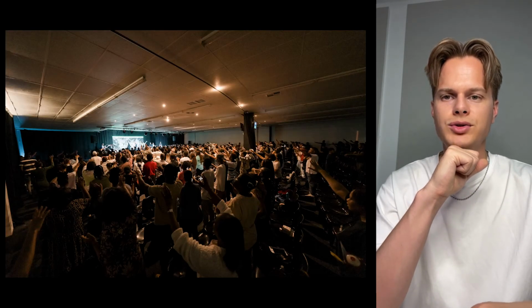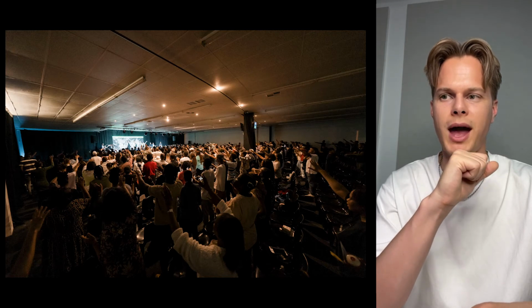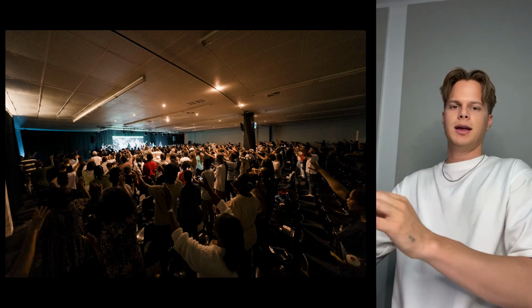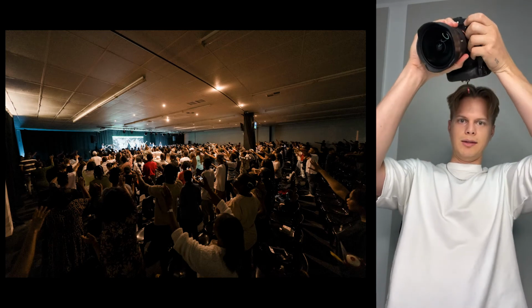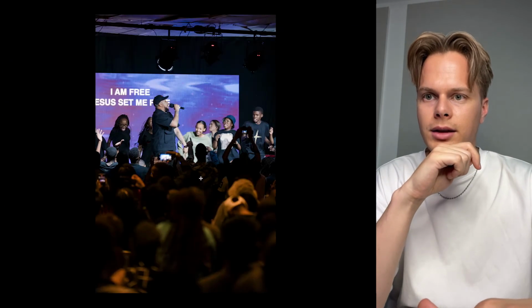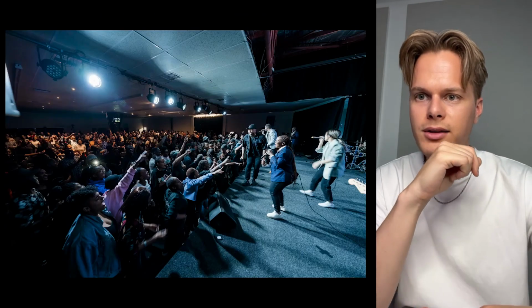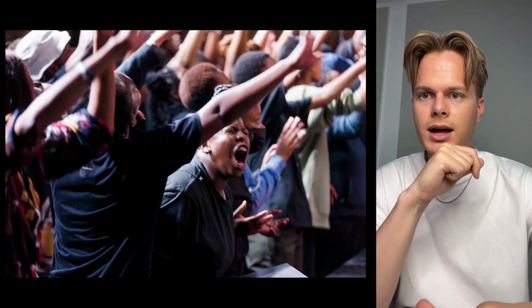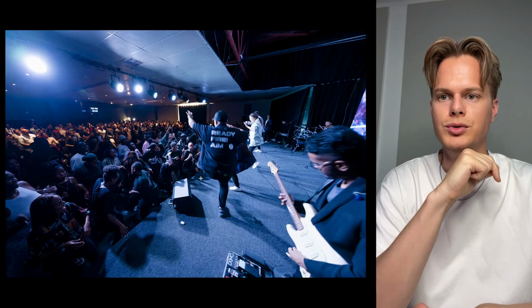This photo, I always try and stand right on a chair in the back row, hands above my head. Get this big wide-angle lens right above my head like this, and get a really tall shot. And then some great praise moments as well. I think some of these praise moments, people passionately worshiping God, those are some of the most used photos.